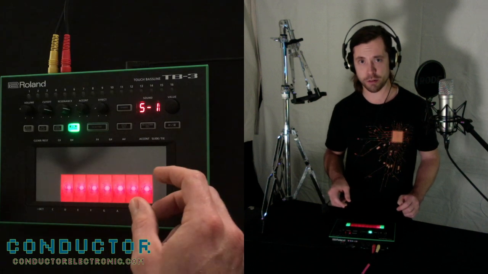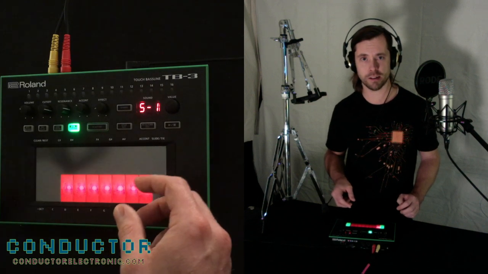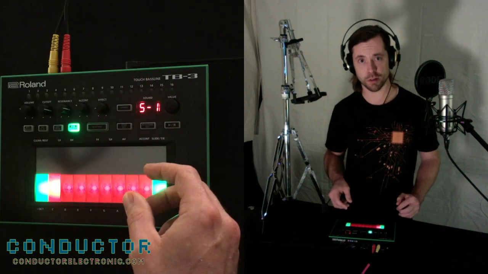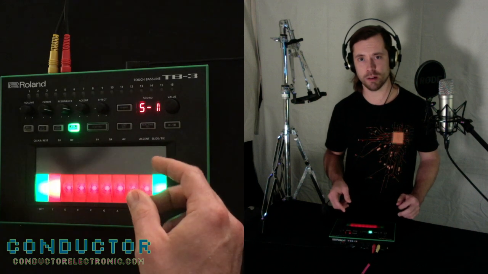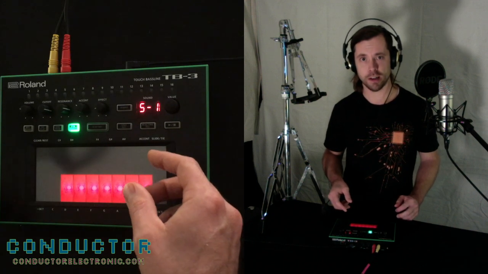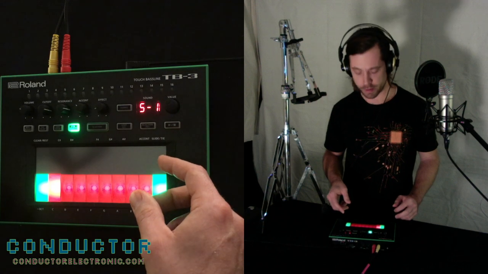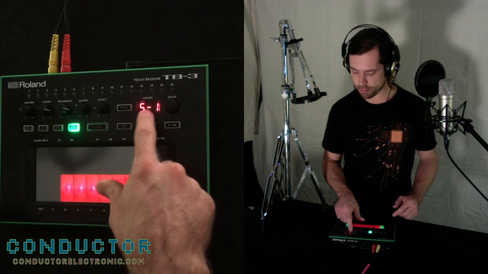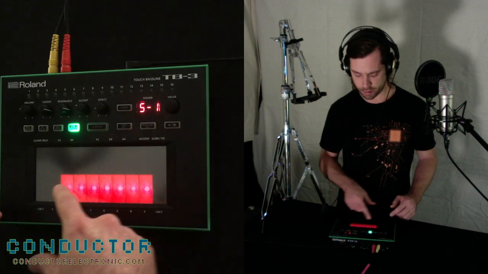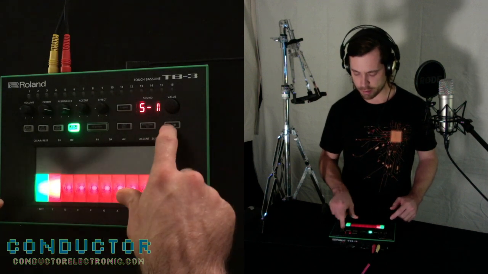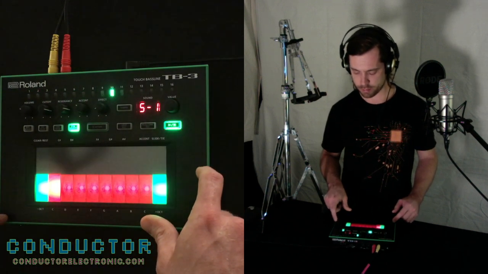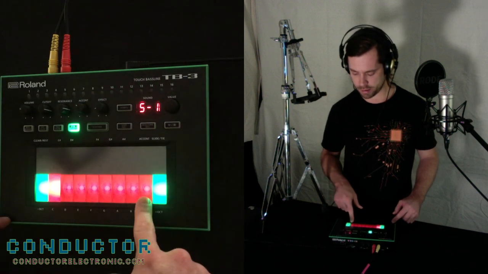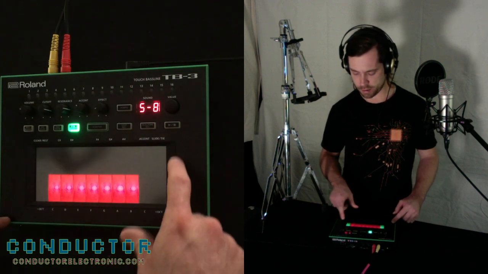Now you've got 2 different patterns that are similar but not exactly the same, and you didn't have to build both of them from scratch. You just built one from scratch and then copied it and made your alterations afterwards. So here's how you can do that. In pattern select, I'm on bank 5, pattern 1, so I'm going to copy pattern 1, which sounds like this, by the way, and I'll copy it to pattern 8, which sounds like this.